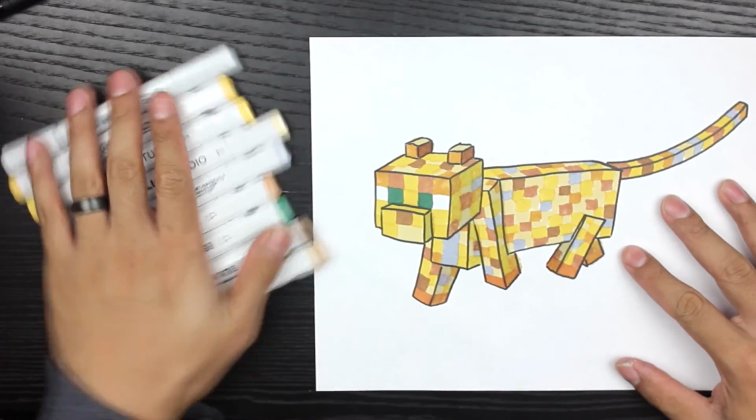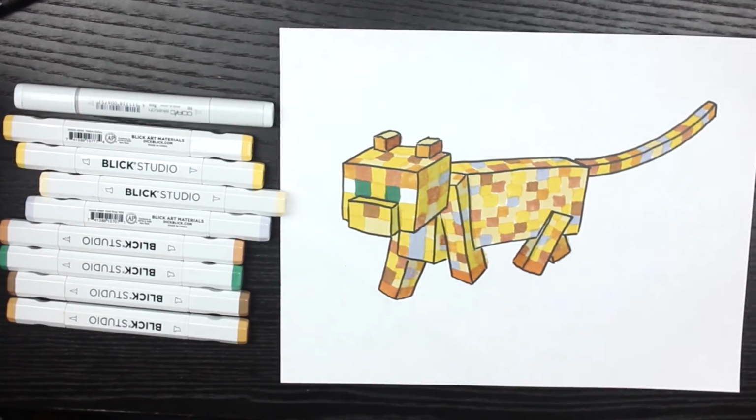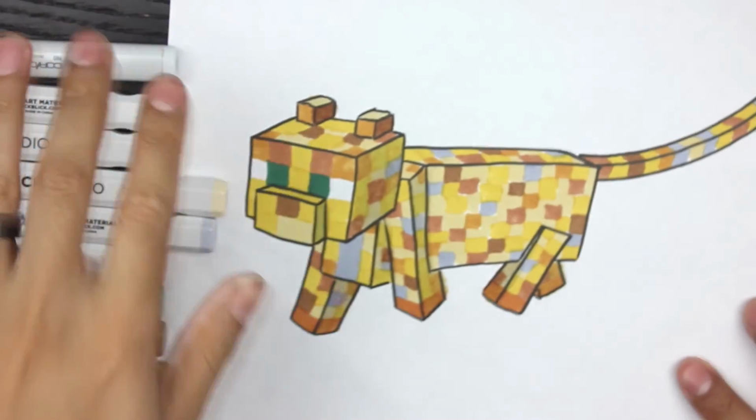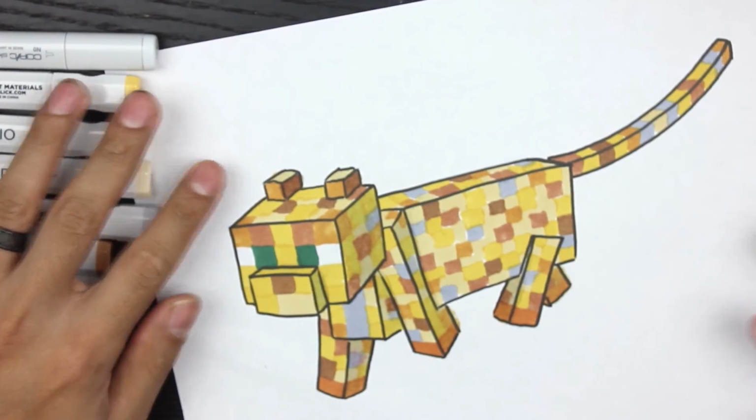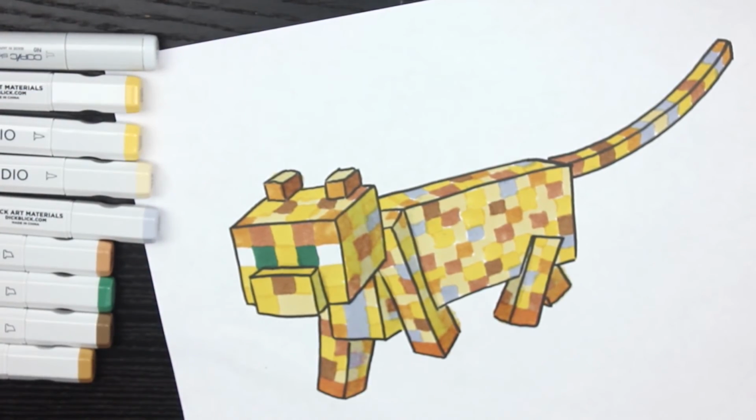And there we go. So this is basically the drawing. These are all the colors I used. I know it's quick today, but I need to speed it up so you guys won't get so bored with my squares. But that's how you normally draw an Ocelot. There's only 2 little white squares on there, and that's basically it.